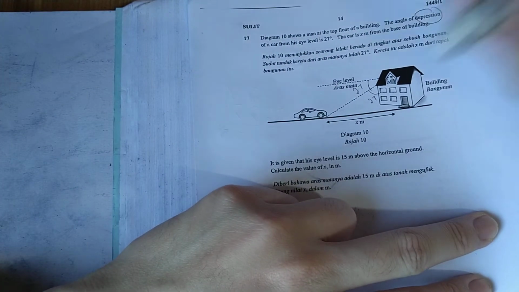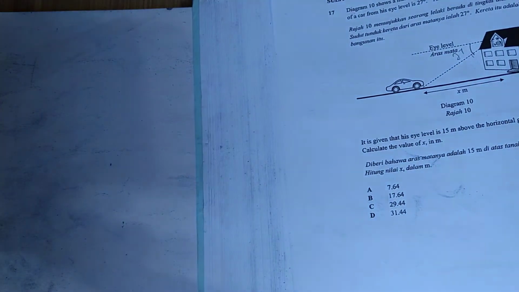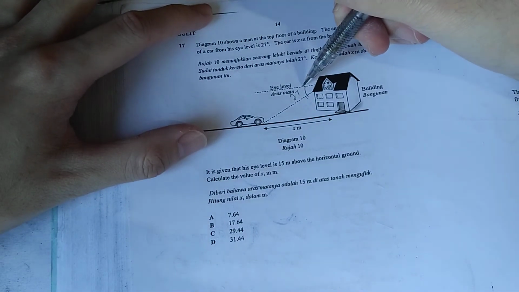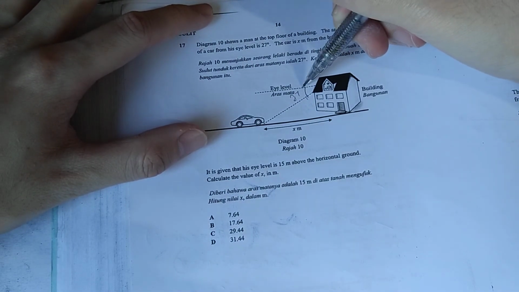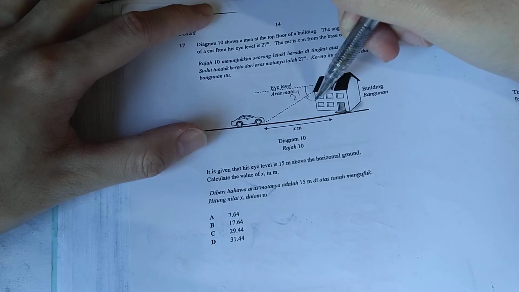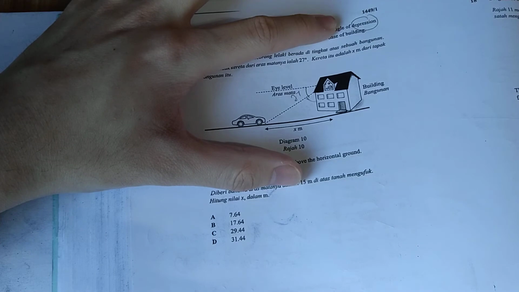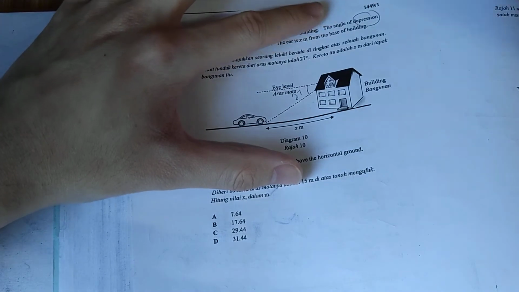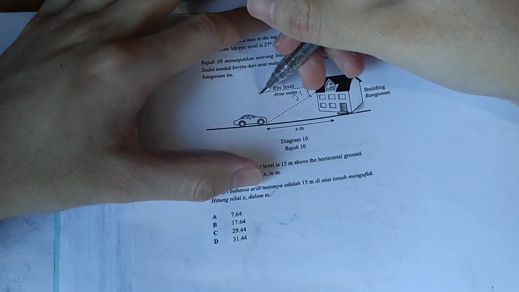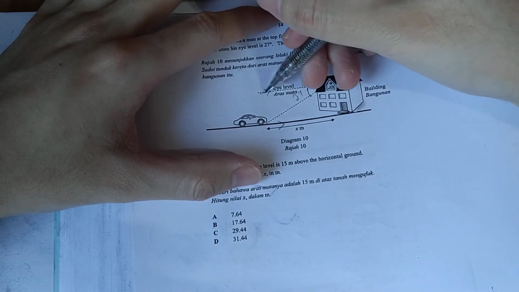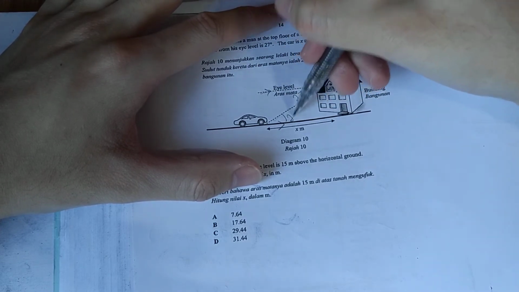Please. The angle of depression and angle of elevation always start from the eye level. You start from the eye level and only then you decide, oh, look up or look down. Always start from eye level. If your angle is here, it means you're not looking from the eye level. Can you see the eye level and the horizontal ground are parallel? So if it's parallel, it means Z. So here is 27 also.